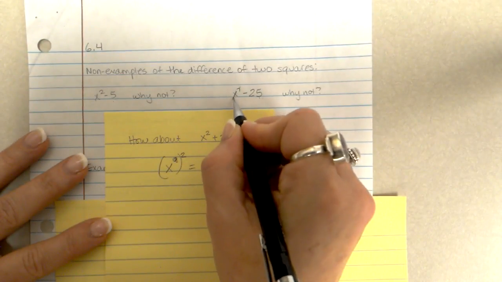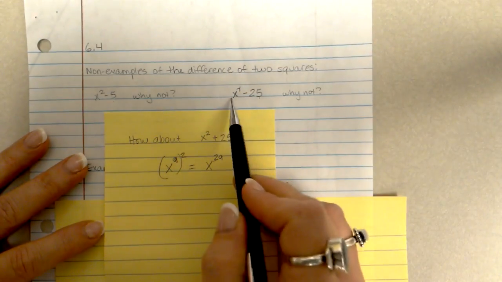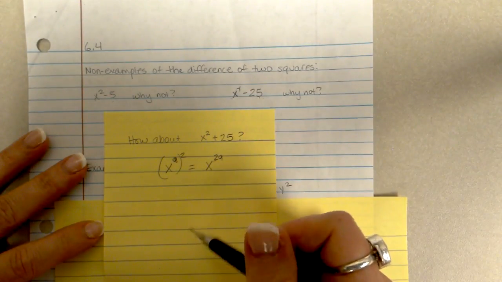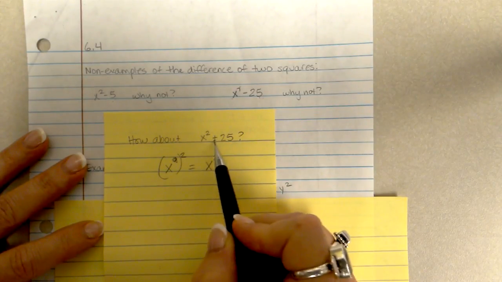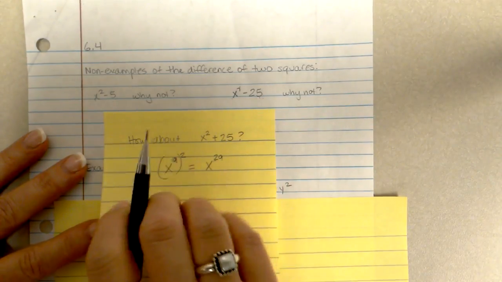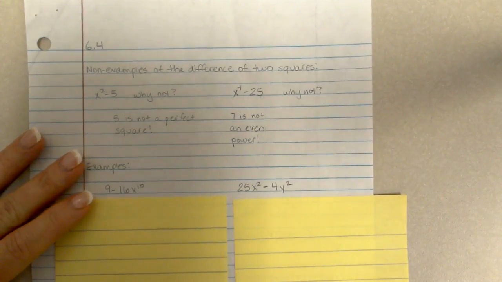So an odd number is not going to help us out. So this one's not the difference of perfect squares because of that odd exponent. What about this one? What's wrong with this one? The plus. You can't have a plus. It's the difference of perfect squares. Okay, so they have to be subtracted.